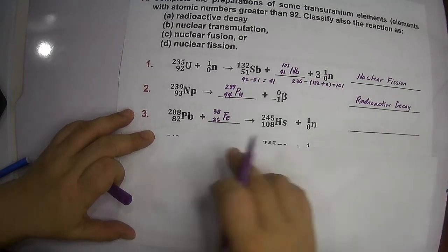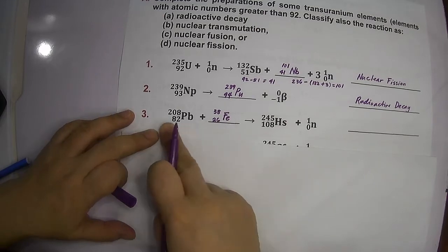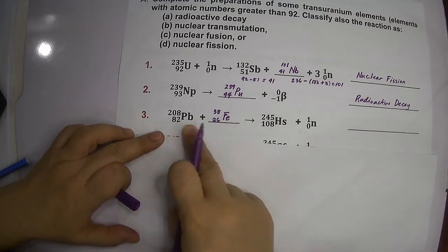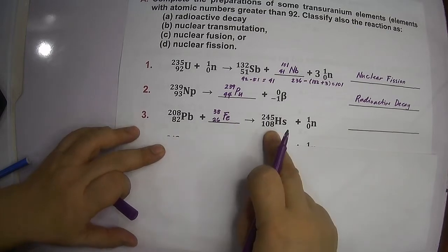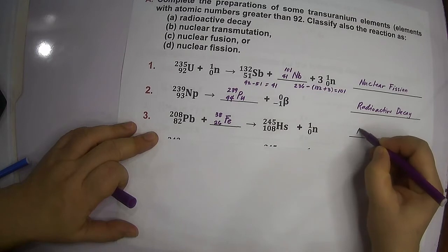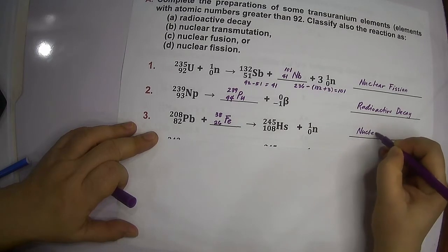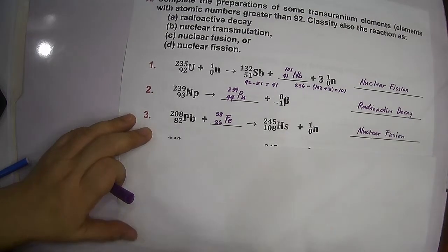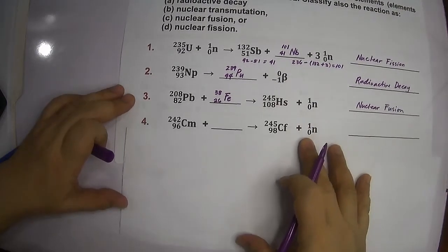Okay, so these are two small nuclei producing a larger nucleus. So this is a nuclear fusion. You fuse two small nuclei.